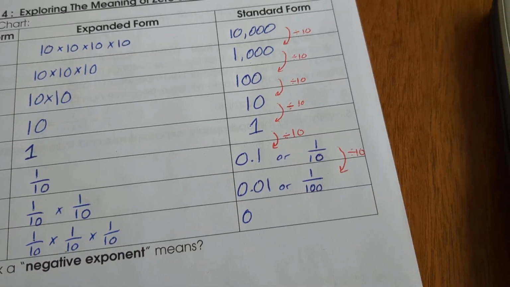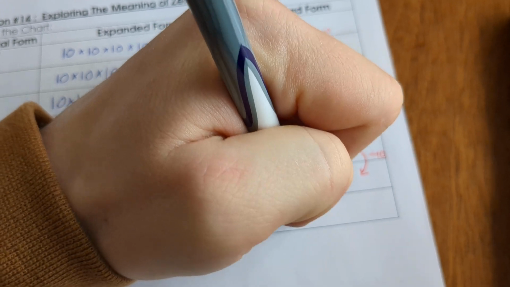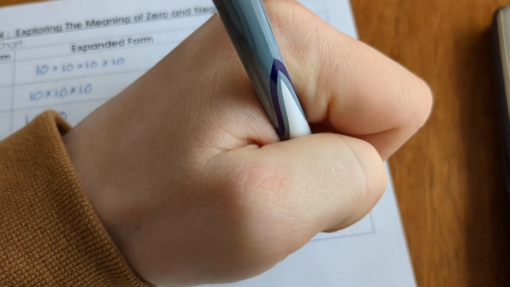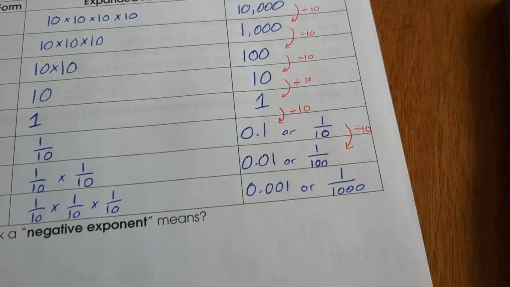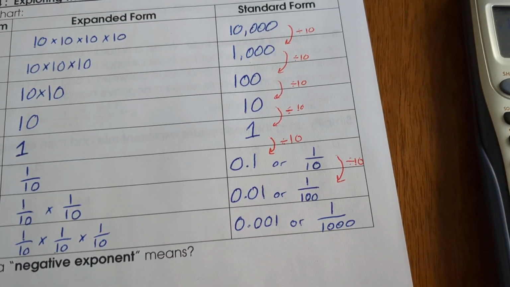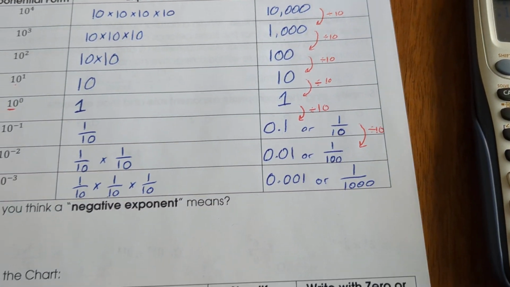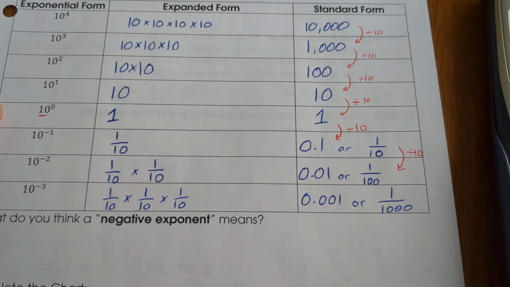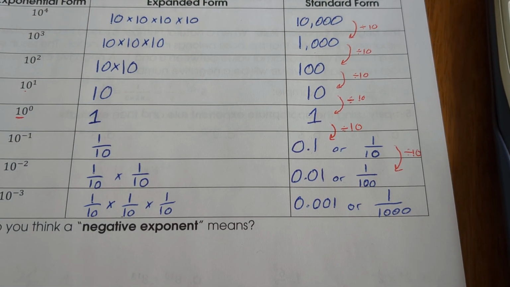When we do that, we get 0.001 or 1 over 1,000. Okay? And again, this is continuing the pattern of dividing by 10 each time. And this is what's going on. So you can see when you have a negative exponent, you end up getting a fraction.